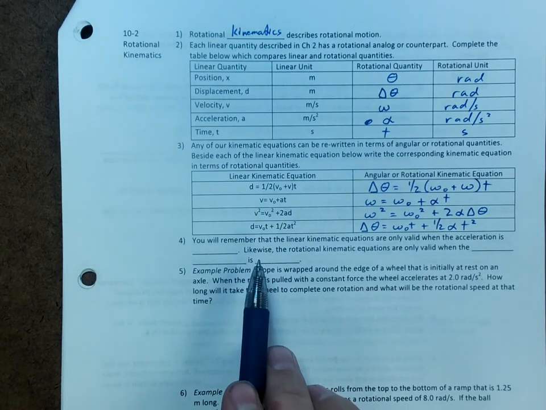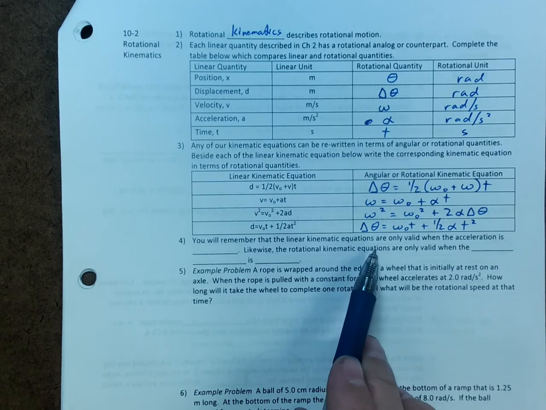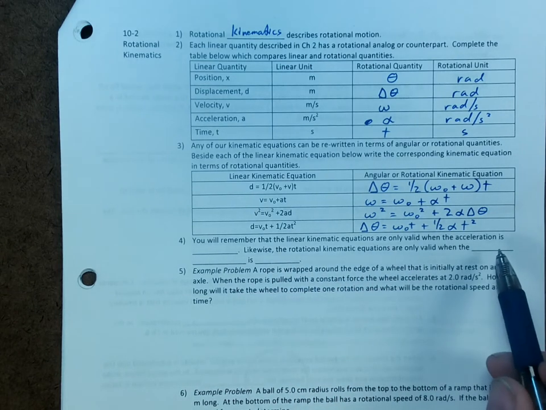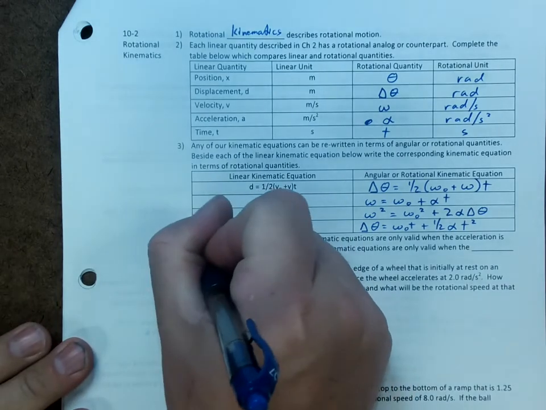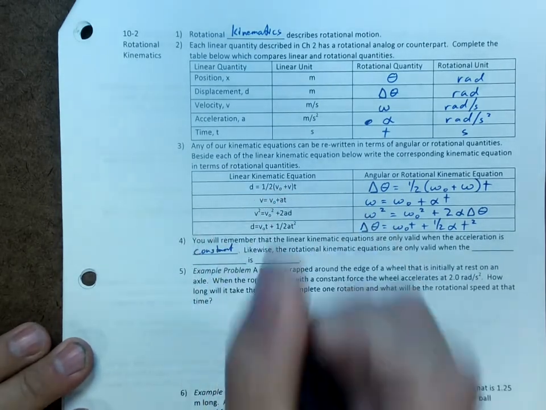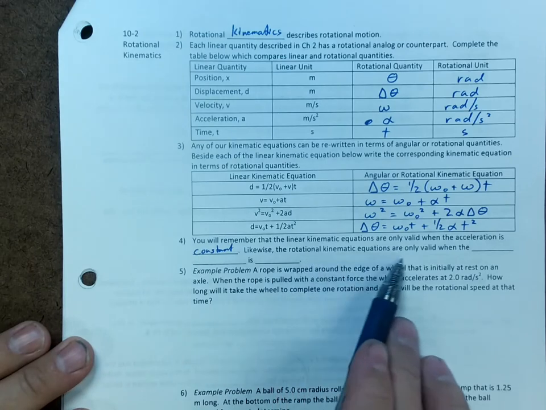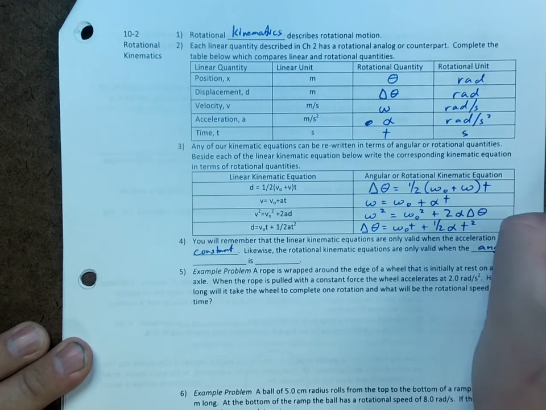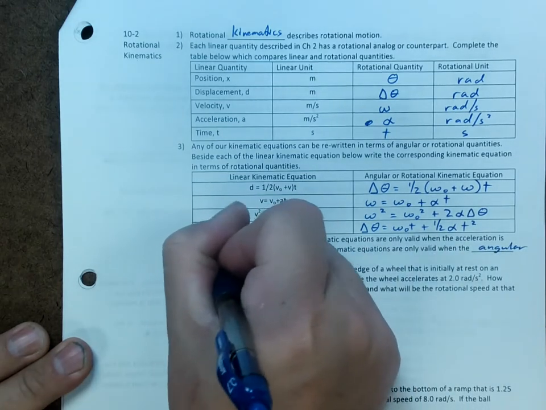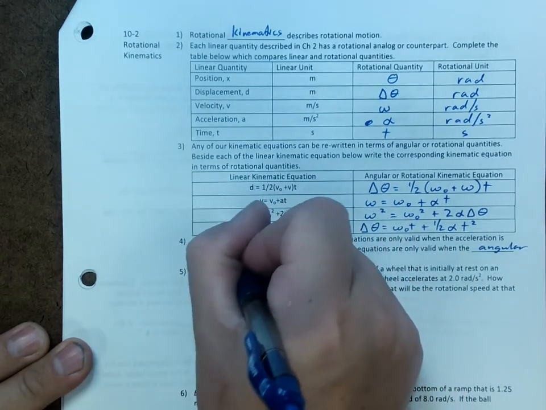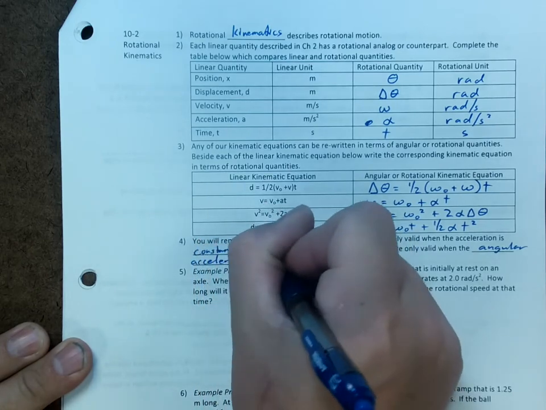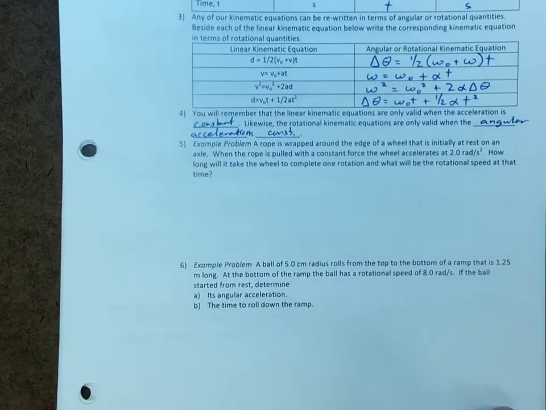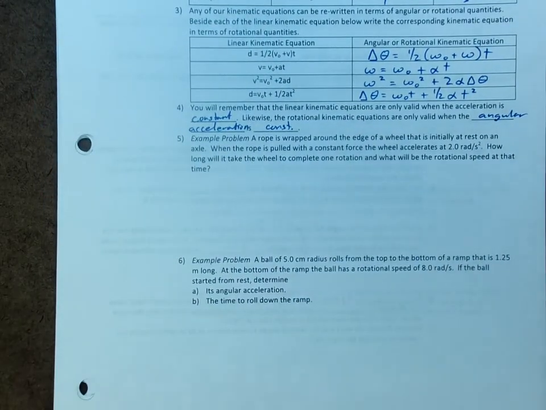You will remember that the kinematic equations are only valid when the acceleration is constant. Likewise, the rotational kinematic equations are only valid when the angular acceleration is constant. Okay, I'm going to work 2 example problems and this will be the end of the video.